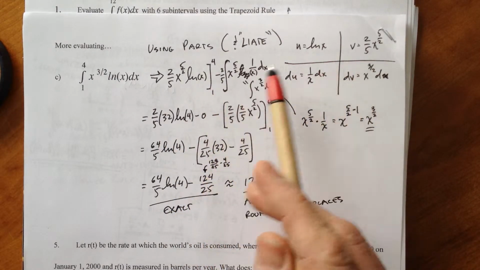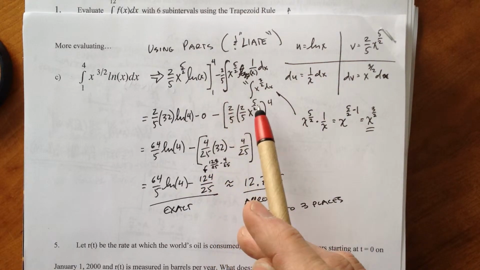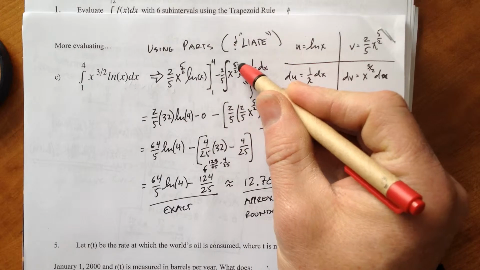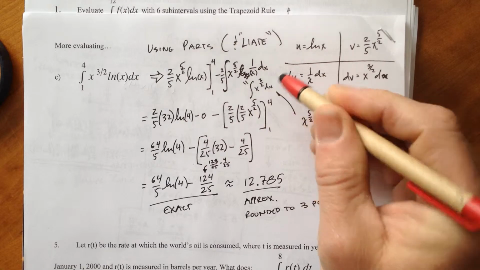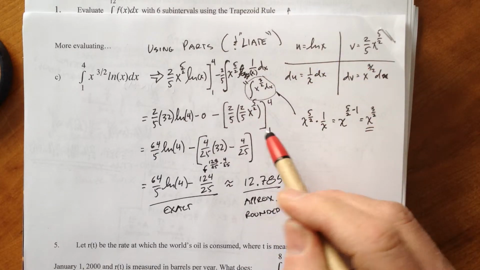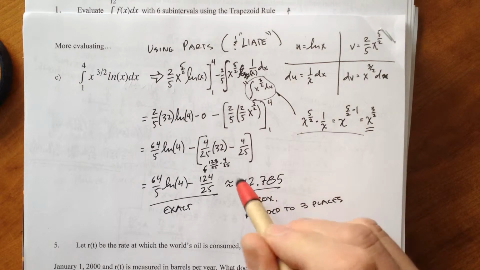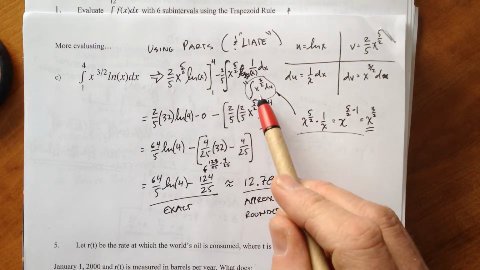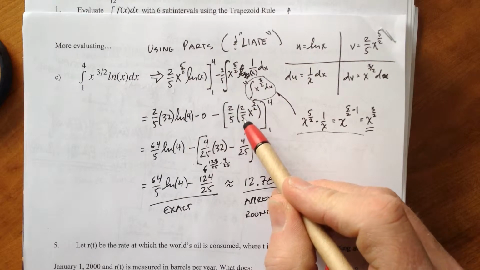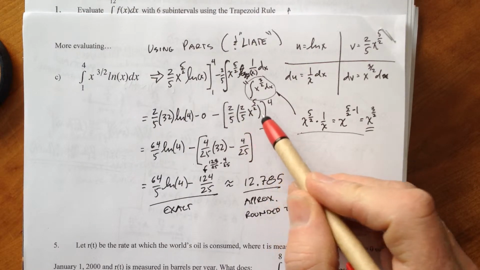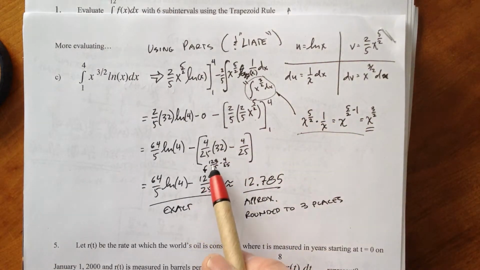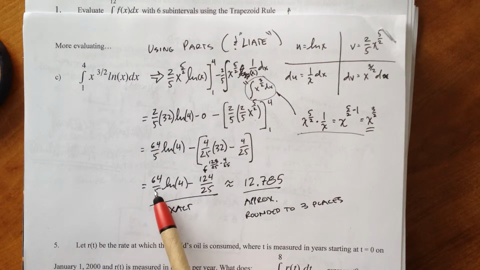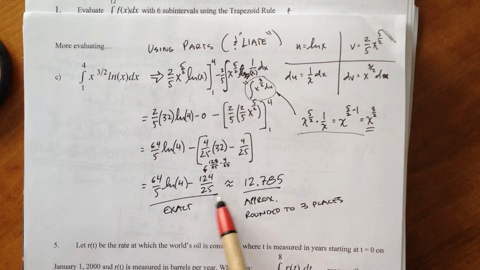I pulled out that 2/5, and now I'm going to clean up the x to the 5/2 power times 1 over x, so I'm subtracting 1 from 5/2 and I get this part. So that's really what that integral becomes. So here it is then, the explanation for that. I can take that integral quite easily because it's the inverse of the power rule. There's my integral. I've got my bounds. I sub in and I process and I wind up with the exact answer, 64 over 5 ln of 4. This one I did put into my calculator, and that's what I got.